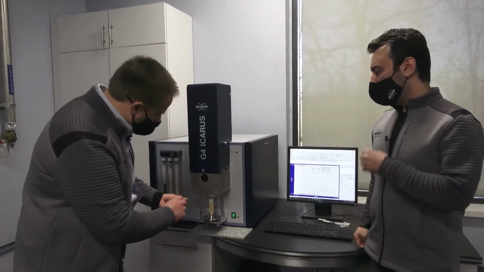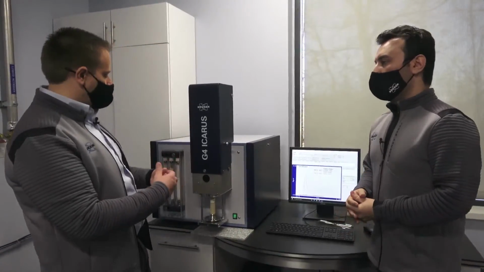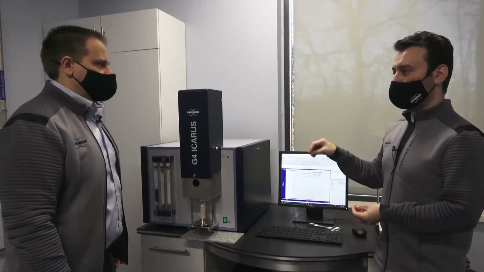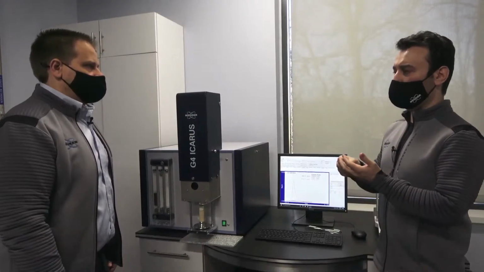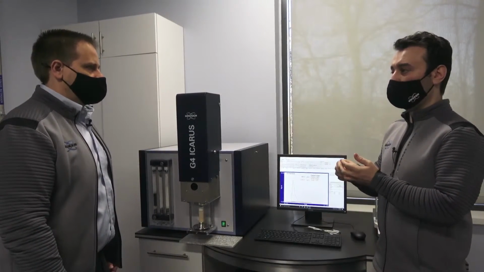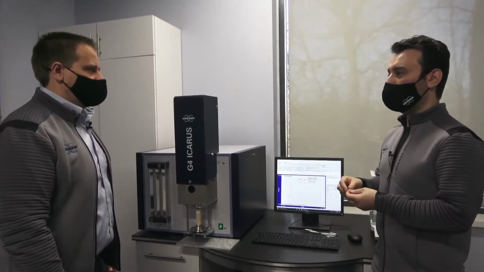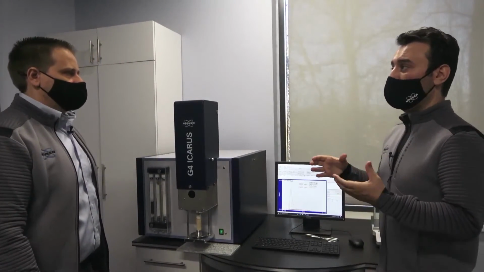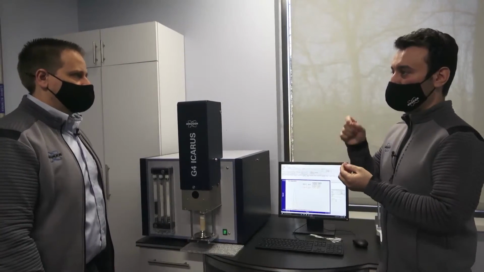Do I have to grind it? Do I use machining? If it's in powder form, you can directly put it in the crucible, no problem. Or if it's some small chips or drillings, or small pieces, small pins, you can also use it. But if it's a big chunk, then you would probably have to drill it to get some sample out of it.